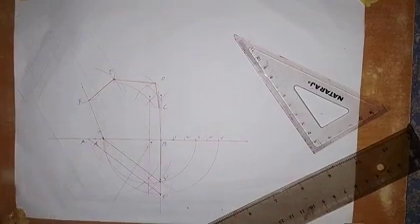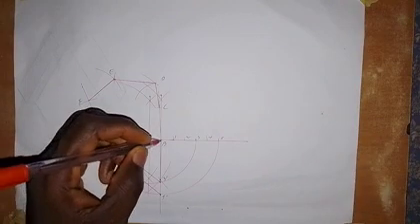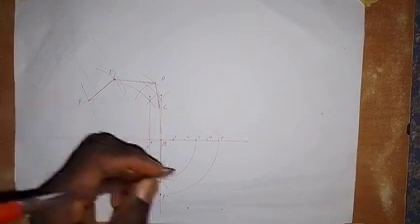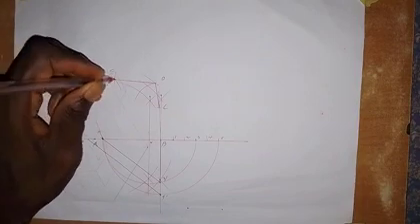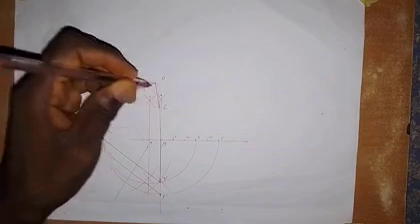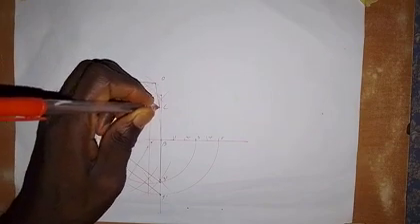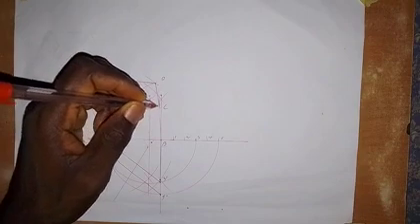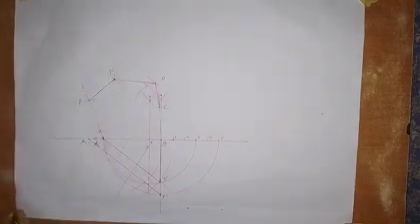Now before we go on, the next thing that we are going to do is that from this point B here, we are going to draw radial lines. They will pass through point F, point E, point D, and point C here. So what I mean is this.